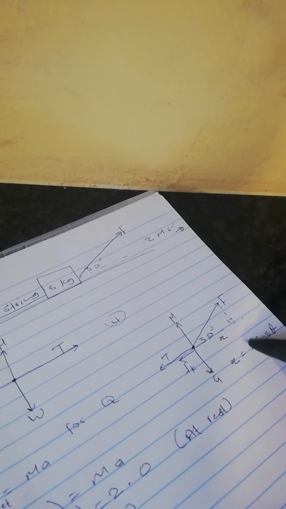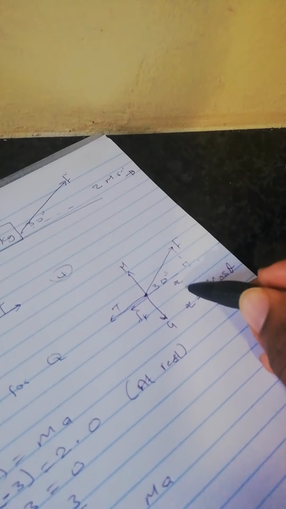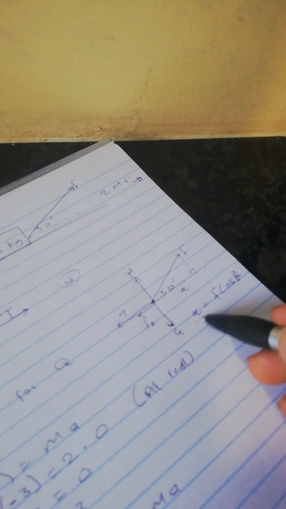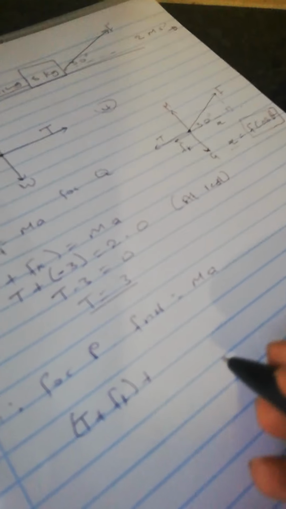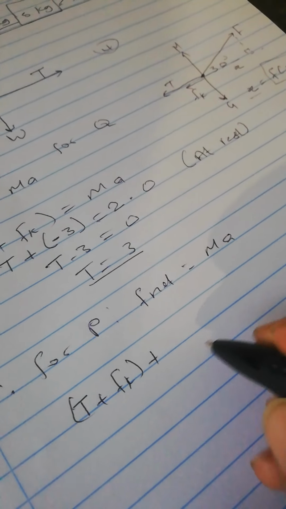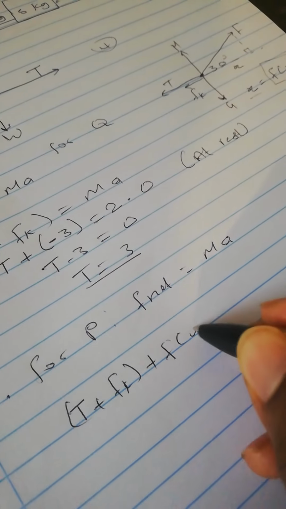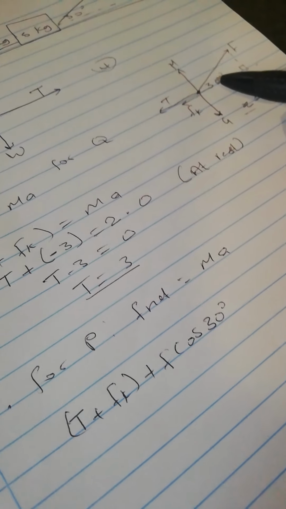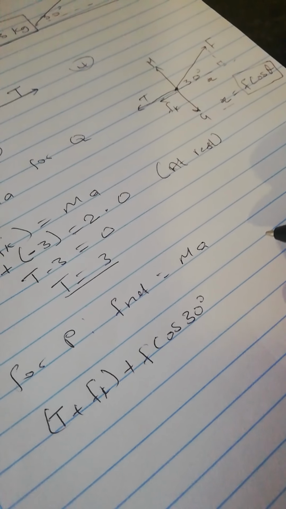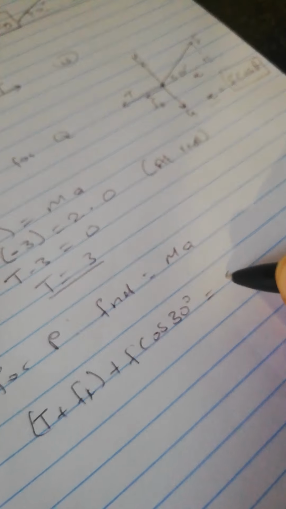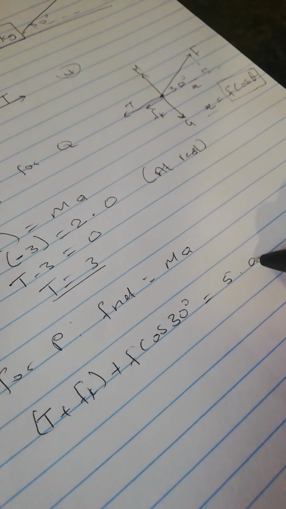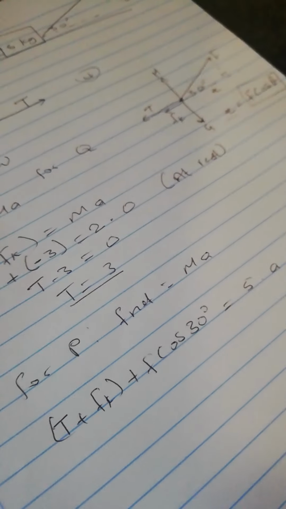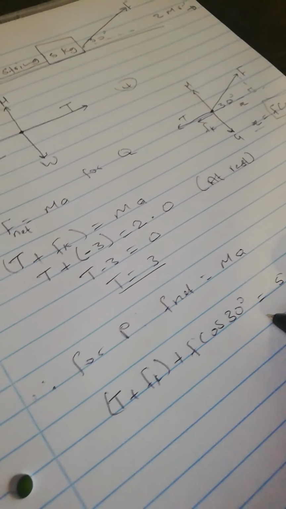So now let's pretend the horizontal force is this X. This is the force we're looking for. So now we'll take that plus here and say F cos 30 degrees, because our theta there is 30 degrees, and then this is equal to mass, which is 5 kg, times acceleration, right?